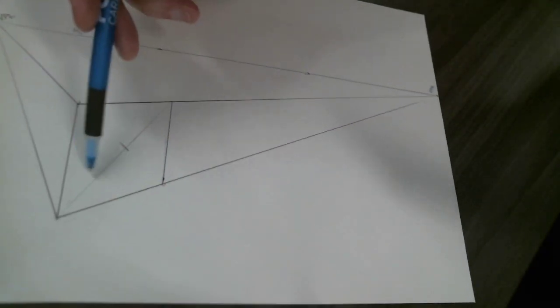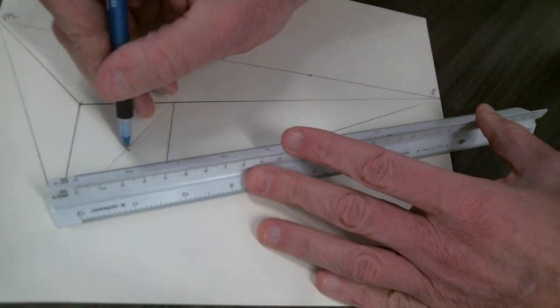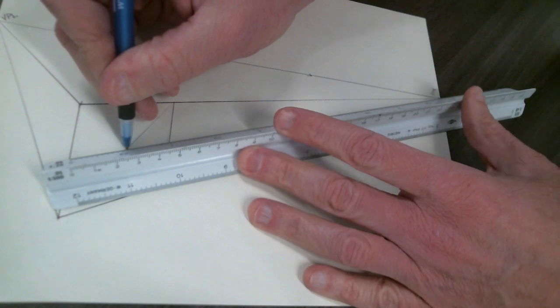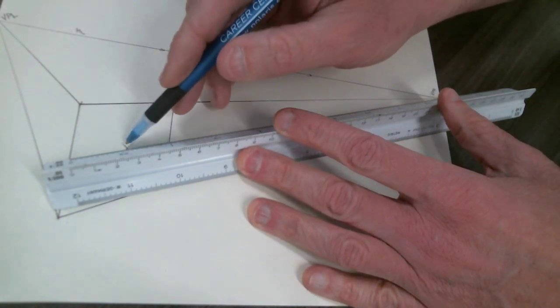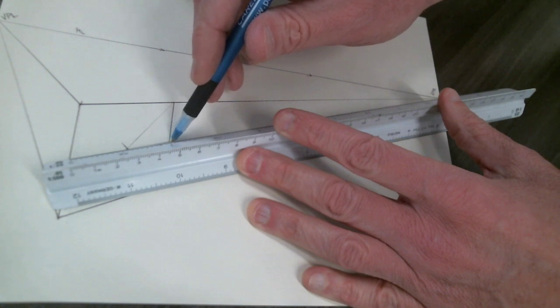That way I can divide this whole shape by putting the ruler there, come to the vanishing point, and just put a light line, because I'm going to use it right to there.